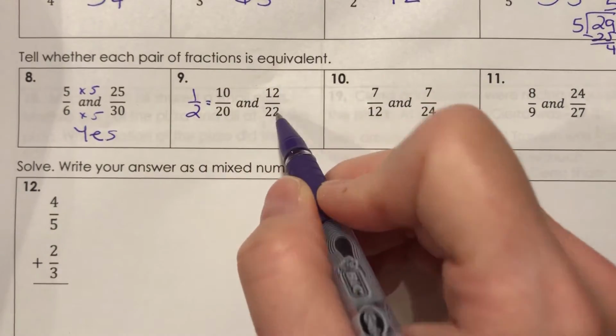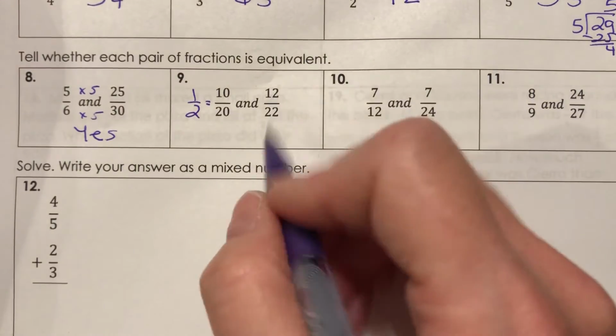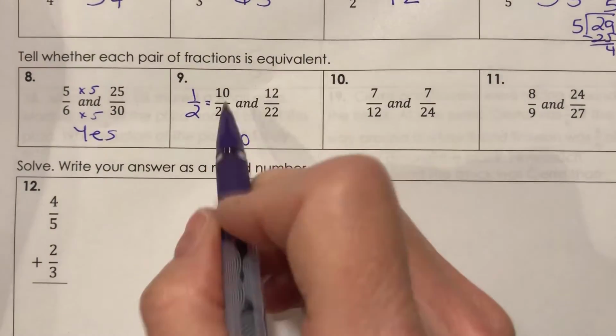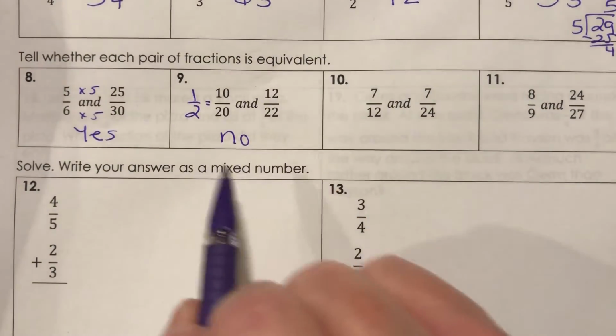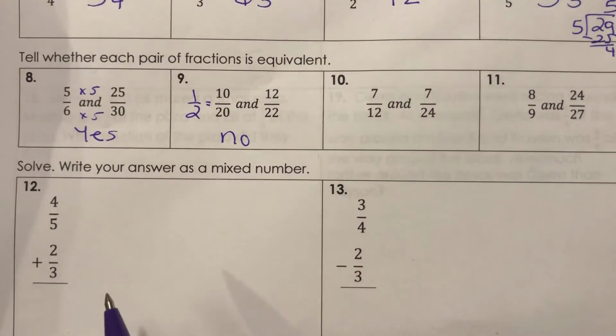Is 12/22 equal to a half? No, I would need 12 over 24. So this is a no. I can't multiply the numerator and denominator by the same thing, and they both would not simplify down to 1/2, just the 10/20ths would.